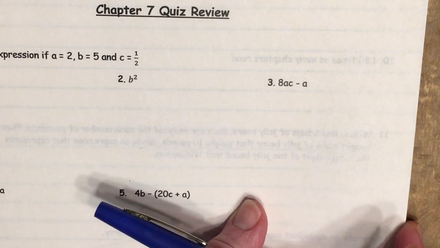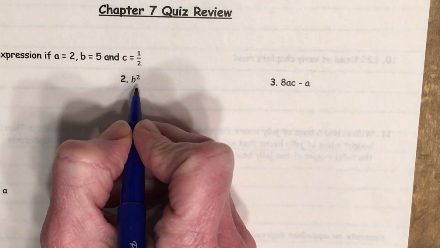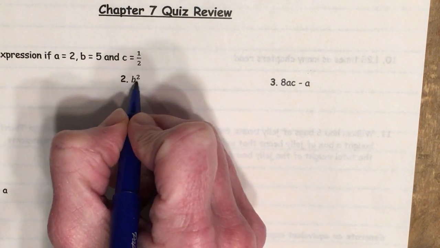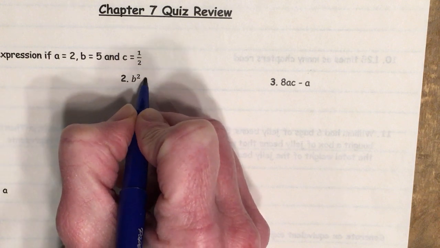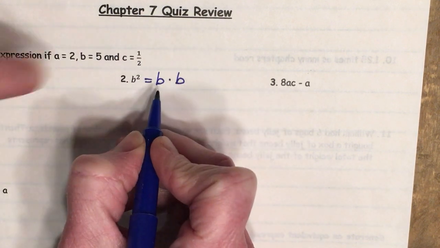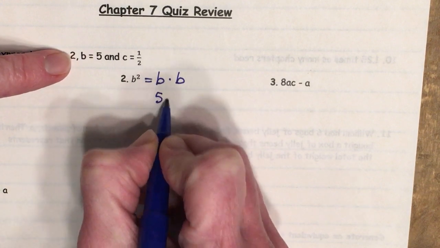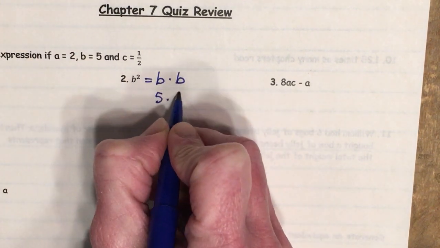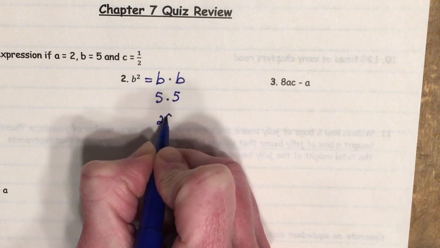All right, number 2, I have b to the second power. That's an exponent, which means to multiply the base, that's the b, 2 times. So this is really the same thing as b times b. So if I replace b with 5, and I have to replace it for each b, so 5 times 5, then my answer is 25.